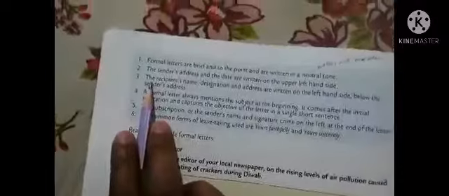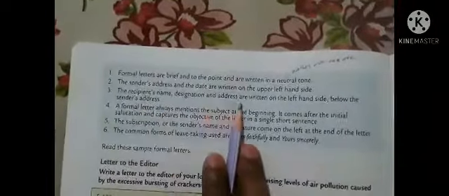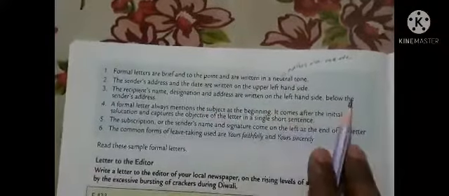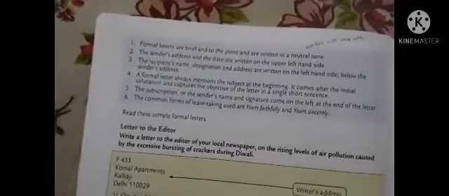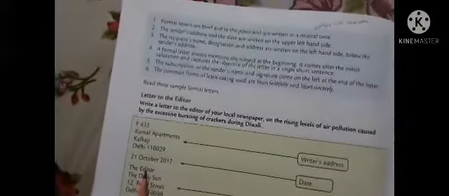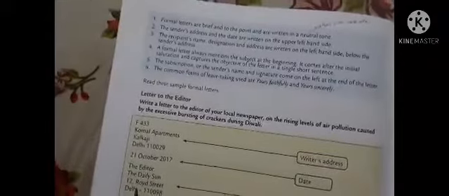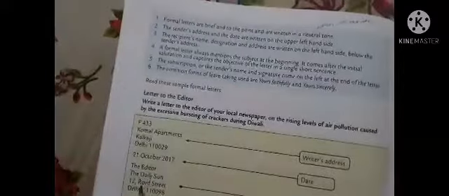Thirdly, the recipient's name, designation and address are written on the left hand side below the sender's address. So just below the sender's address, we write the recipient's name as the editor and the address.